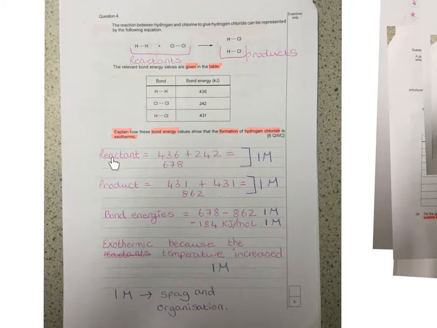So reactants, what are the reactants? Again, remembering to get rid of the bond, so every time you do it. So the first one, hydrogen, is 436, so get rid of it, cross it out there. The second one then is 424, get rid of it there, so cross them out as you go. That equals 678.